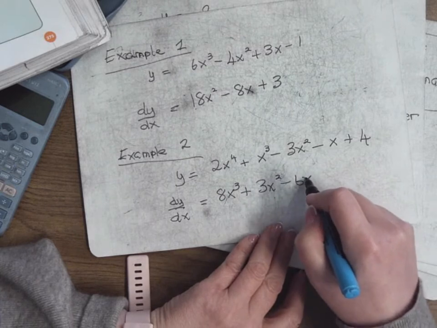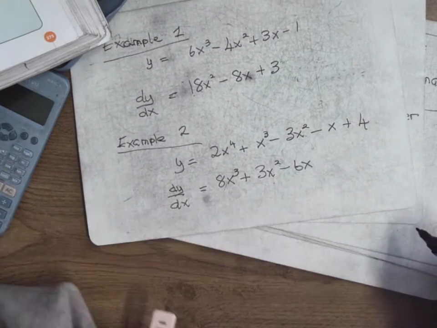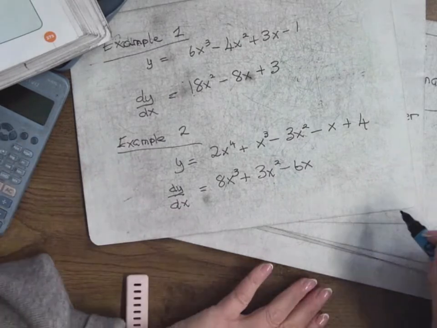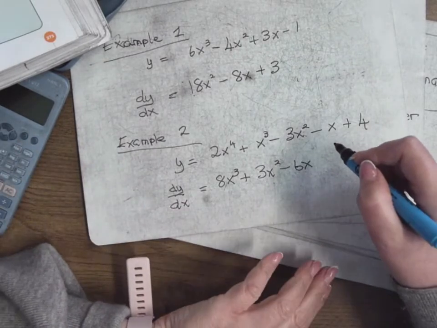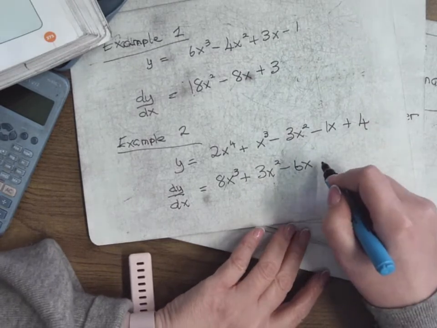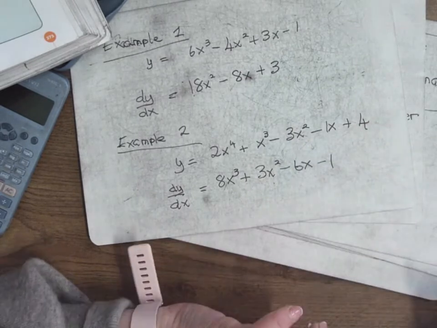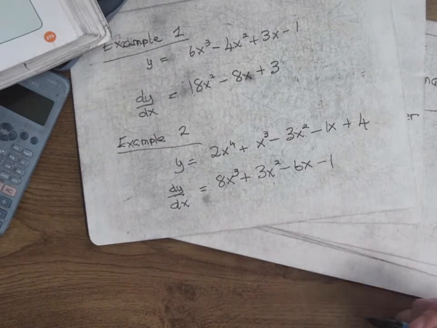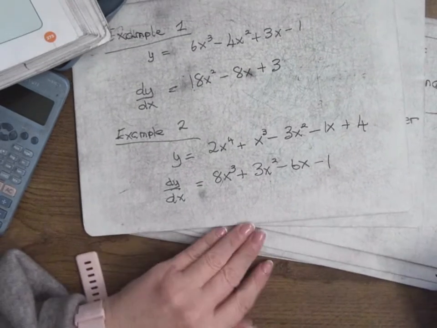Excellent. Now be careful with this one. Differentiate minus x, what will I get? Minus 1. You normally get the number in front of the x, and remember, x on its own is 1x, isn't it? So you get minus 1. And differentiate 4, and what will I get? 0.